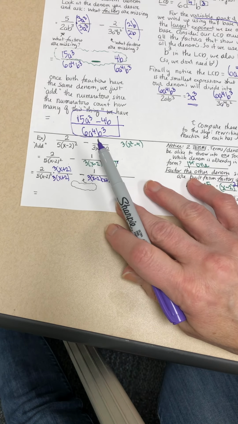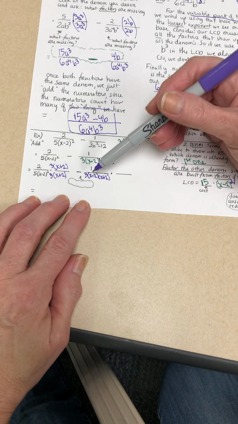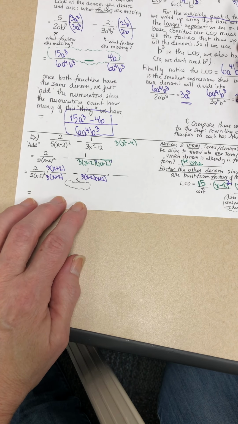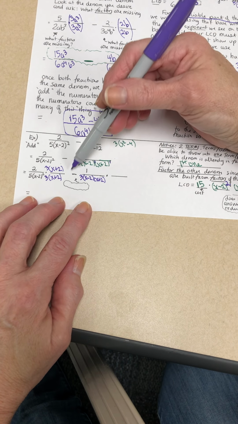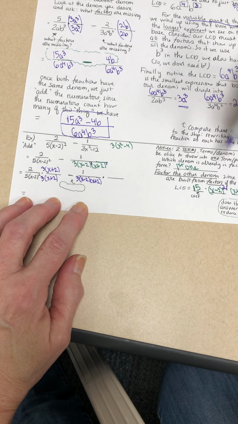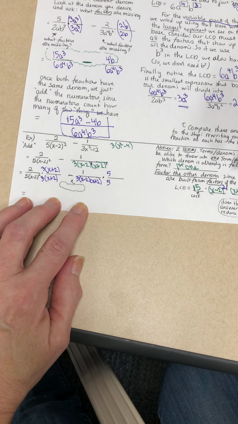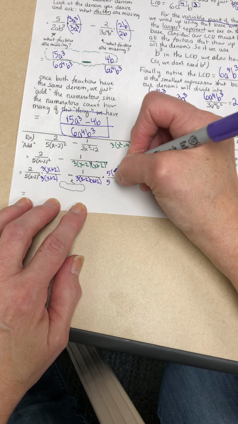So 3 times x plus 2, 3 times x plus 2. Back to this fraction, sorry. Here's the denominator I have. Here's the denominator I desire. Let's not forget the 5. I need to multiply by 5 over 5. And then this is missing one of the x minus 2's.